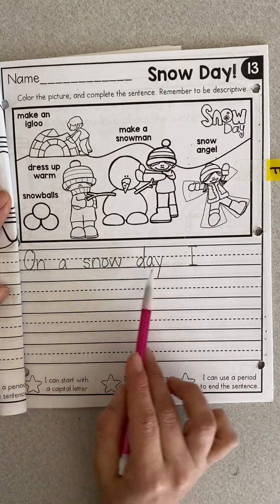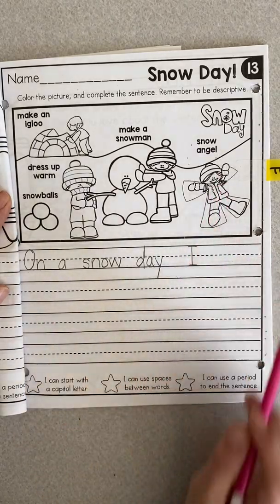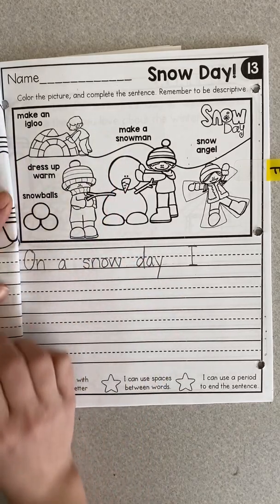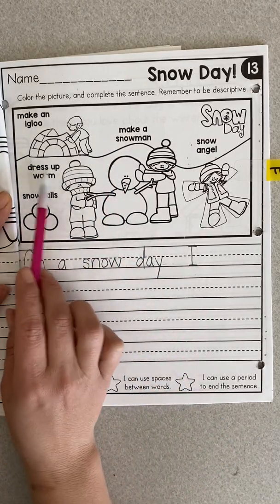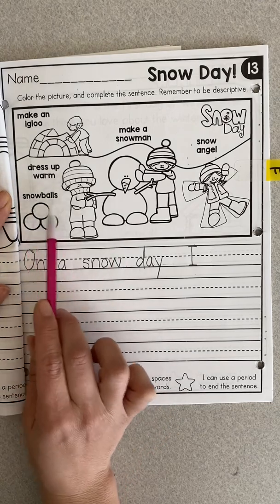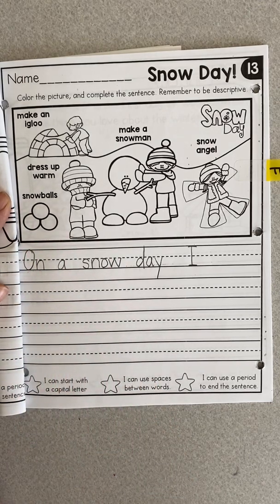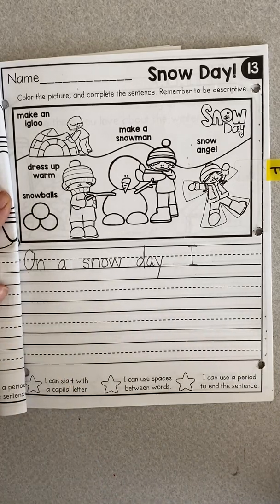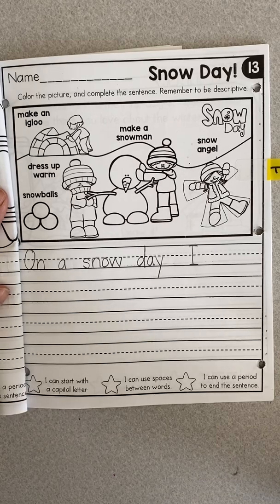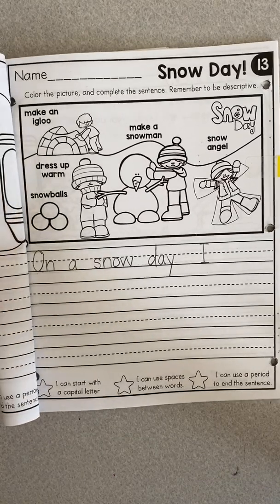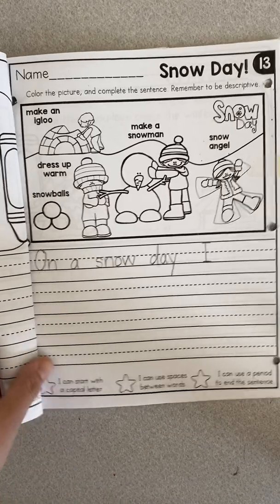So you might say, on a snow day, I make a snow angel. I make a snowman, make an igloo. I dress up warm. I throw snowballs, maybe. You decide, and then I want you to describe it in a second sentence. Tell me what you do. Or you could say, on a snow day, I throw snowballs at my brother. Pause and finish that. We're now going to move on to math.